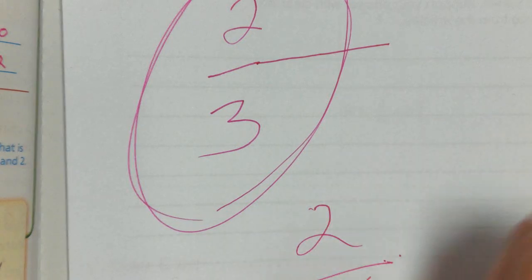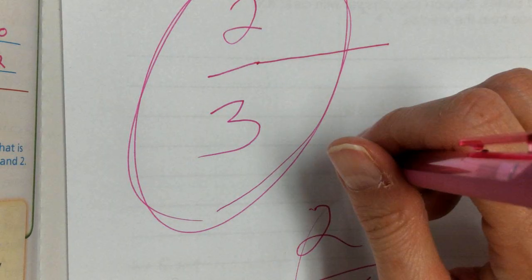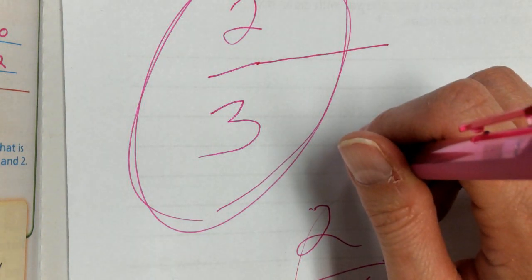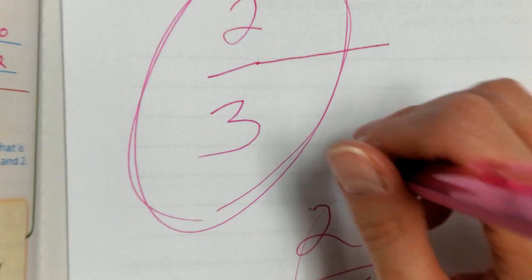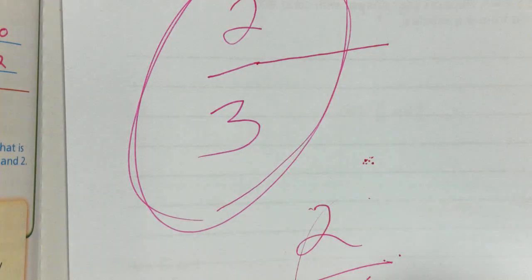If I just make up a number, I have changed the number. If I find an equivalent fraction, it has the same meaning. I have to keep the same meaning. I can change the way it looks, but I have to keep the same meaning.